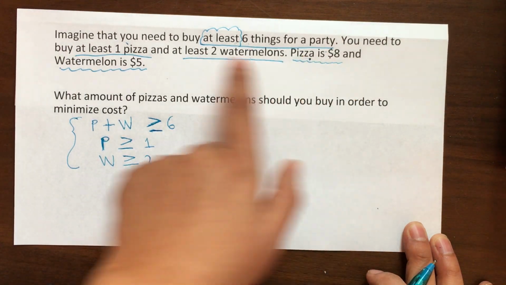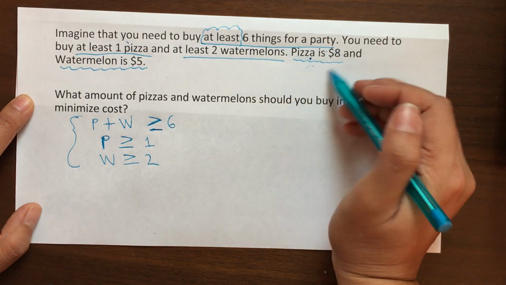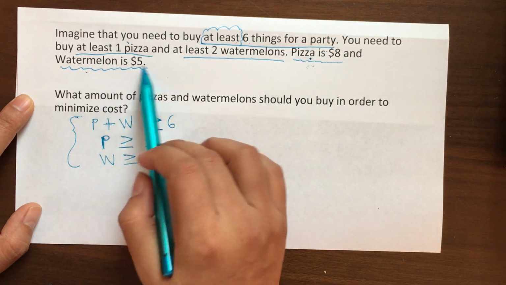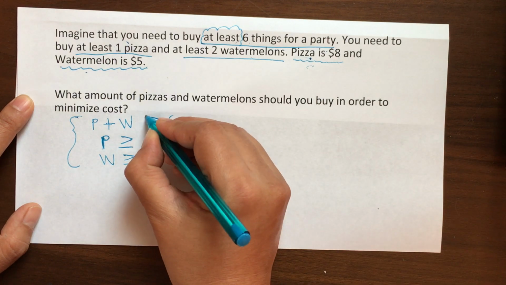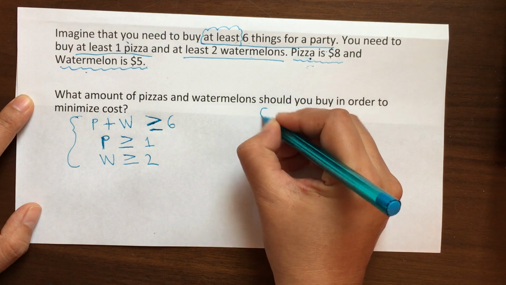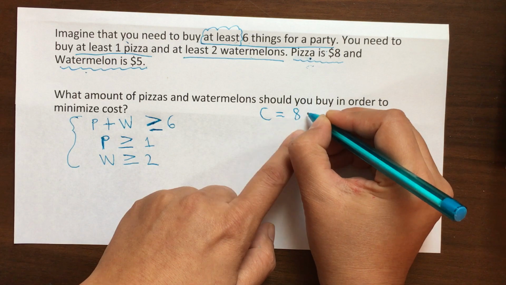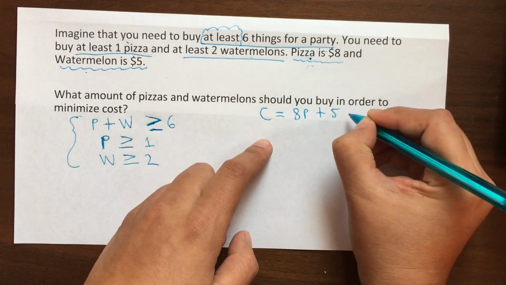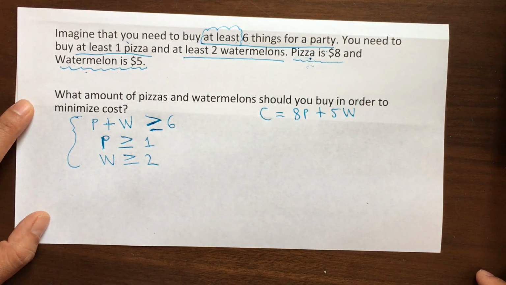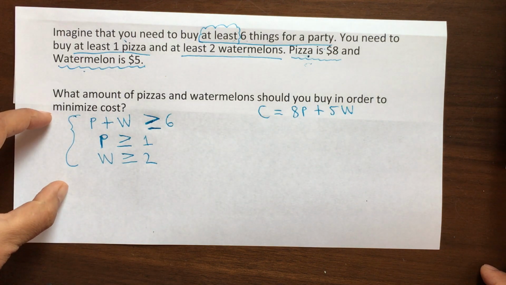And then this is for our cost equation, because we know exactly how much a pizza costs. We know exactly how much a watermelon costs. Okay, it doesn't say at least or at most or it's greater than. Okay, so that's going to be our equation for the cost. So my cost will be $8 for every pizza plus $5 for every watermelon. And so basically this is it. That's all I have for my inequalities.